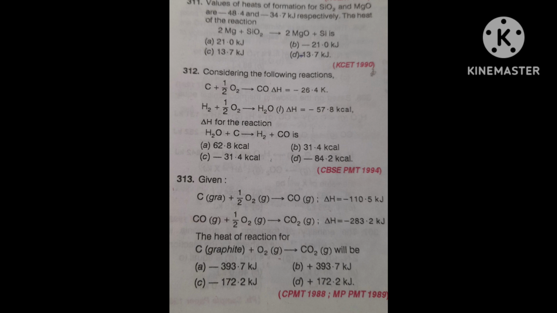Then equation 1 minus equation 2 gives the required result, and after putting the value you will get 31.4 kilocalorie. It is very easy. Correct? 57 minus 26 you do. You will get 31.4 kilocalorie. This question was asked in CBSE PMT.